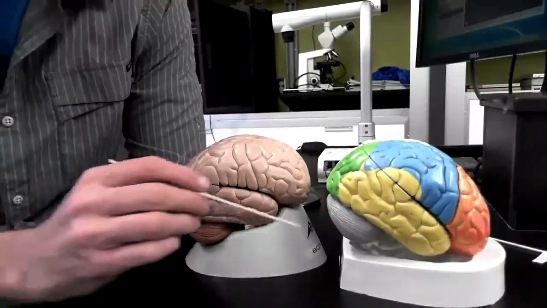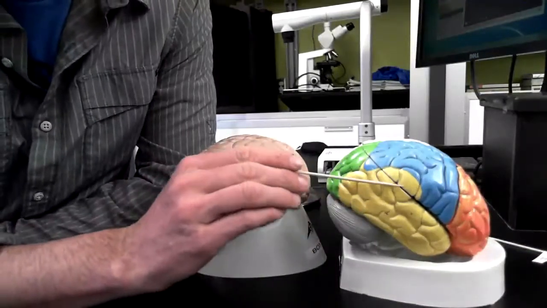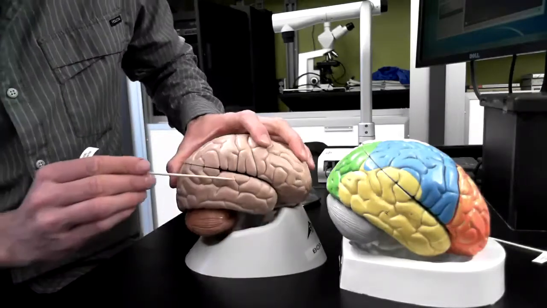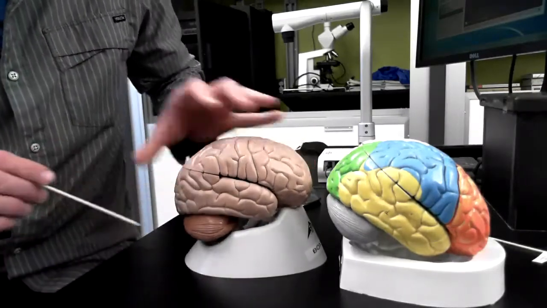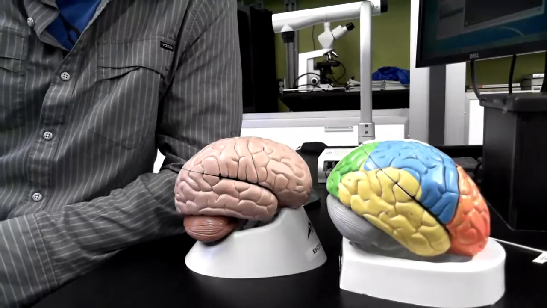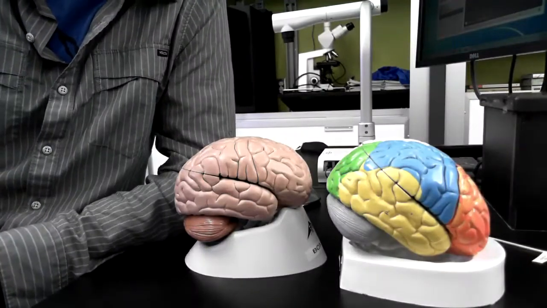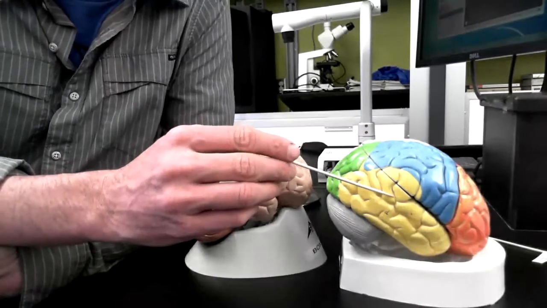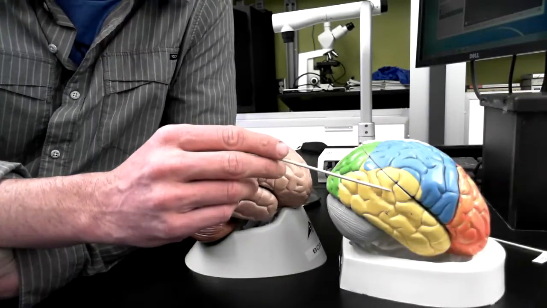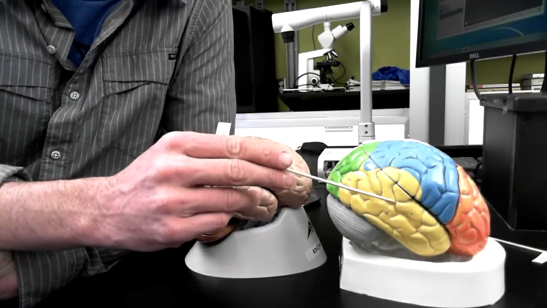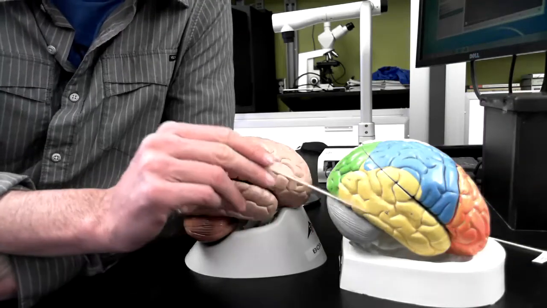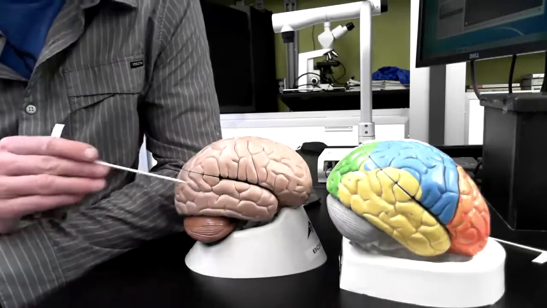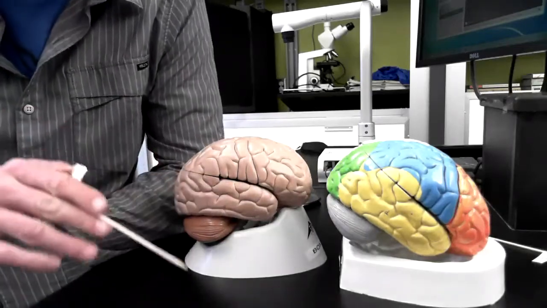Back to our lateral view here. This lobe on the side, this close to the ear, this is the temporal lobe. So here's the temporal lobe. And this is where information about hearing, this is where auditory information is going to go to be processed. And it's also where olfactory or smell information is going to go to be processed here in the temporal lobe.